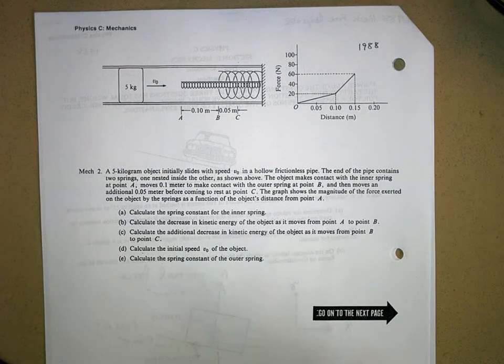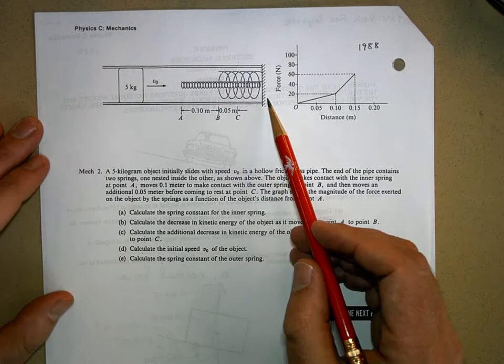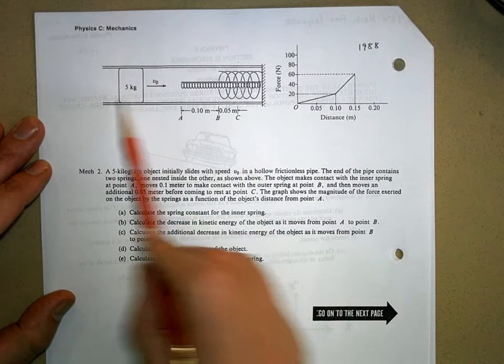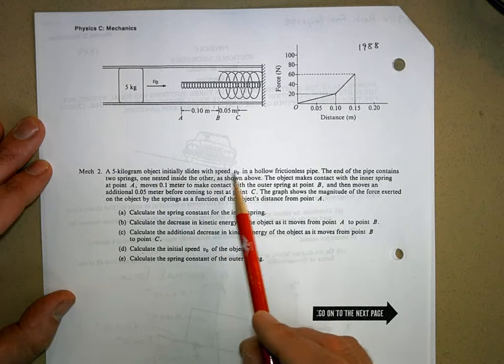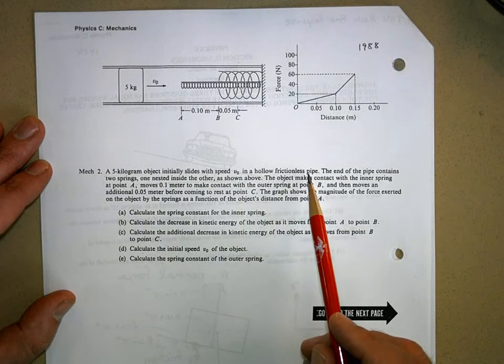Okay, let's do the second problem of the 1988 mechanics free response test. And we've got this complicated little structure here. Take a look at the picture. I've got two springs. I've got this mass that's moving down this tube right here. It's a 5 kilogram object, slides with a speed of v0 in a hollow frictionless pipe.